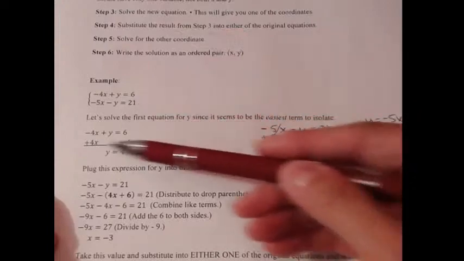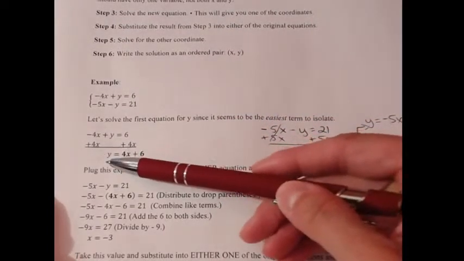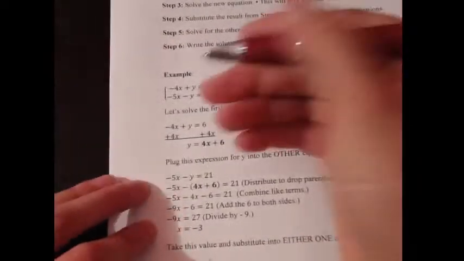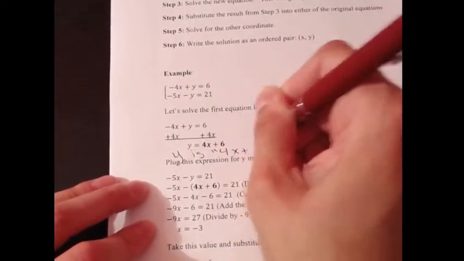Let's go back to what we were given. So step number 1 is to isolate one of the variables. Cool, which I did. I'm saying here that y is 4x plus 6. Okay? I'm going to write this out. Y is 4x plus 6.